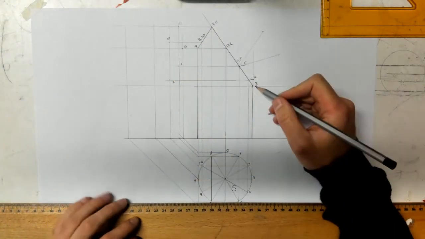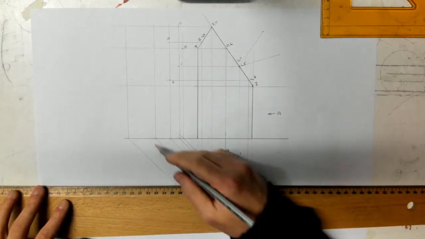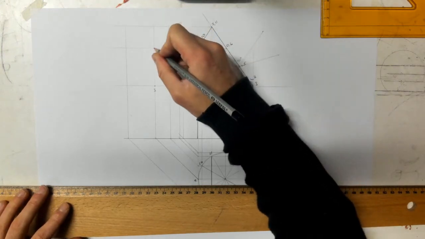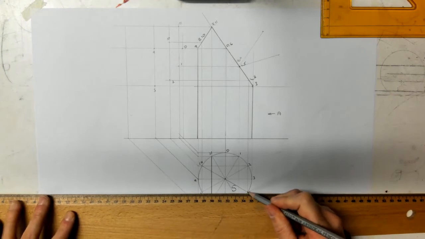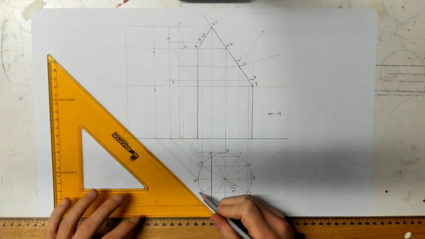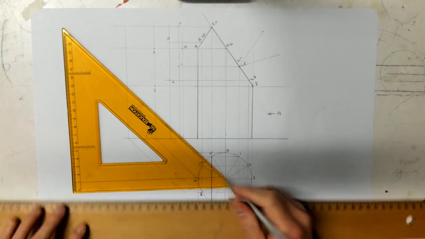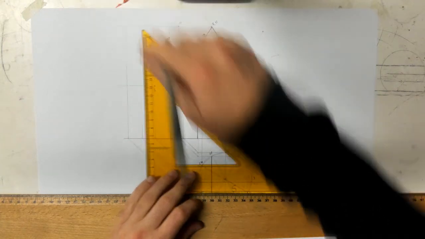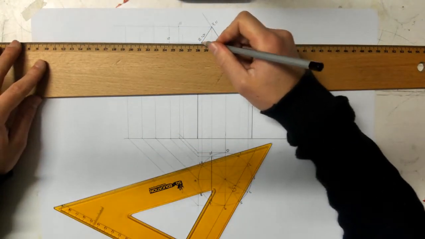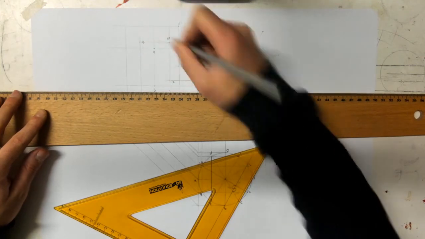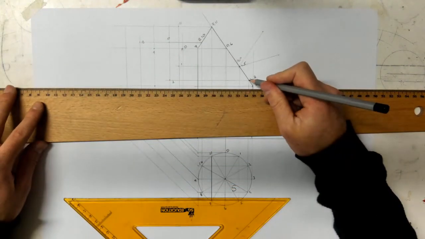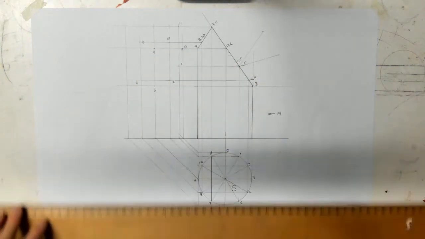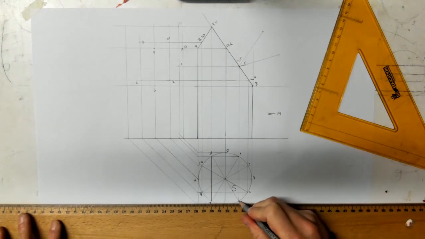Then I have 3 and 9. So 3 and 9 are already taken up there. There's 3, and 9 is going to be there. Then I have 4 and 8. So 8 goes across to there, and 4 goes across to there. And then I have 5, 6 and 7 left.